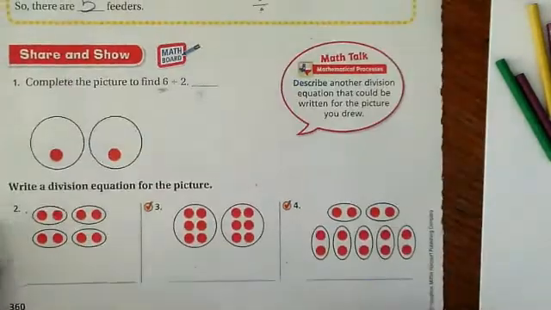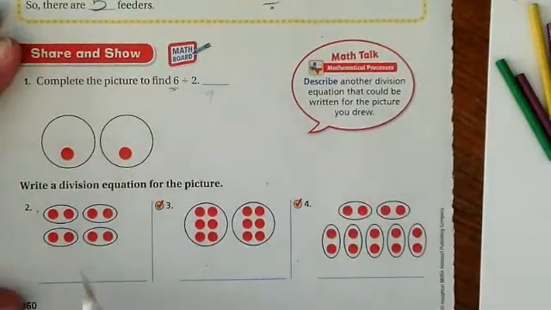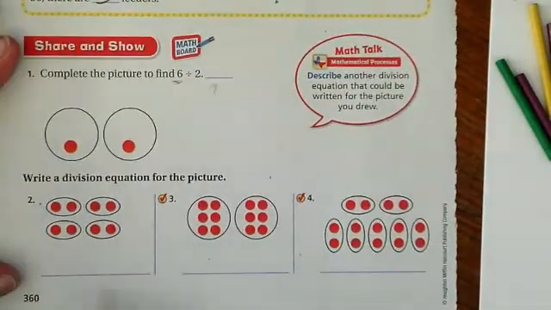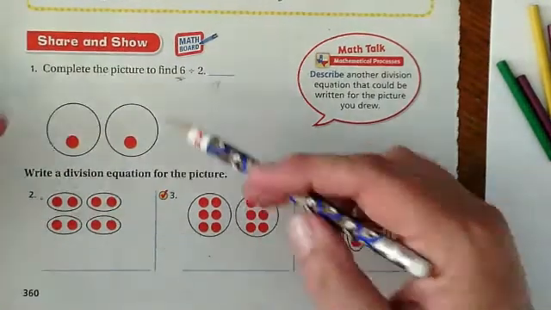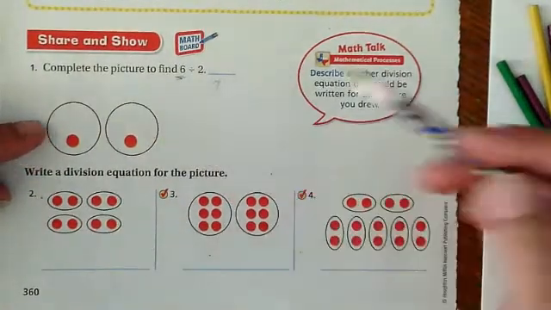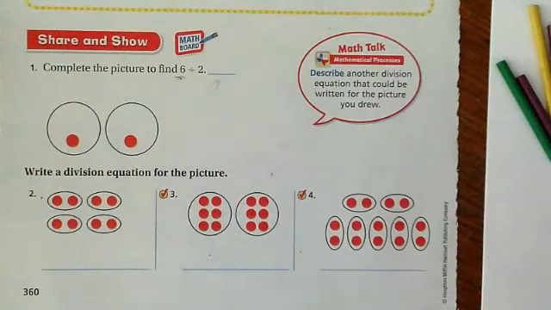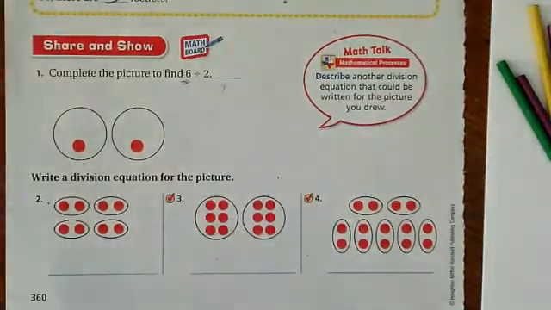So go ahead and work on these, share and show. Check your work when you're finished. There'll be a button down here at the bottom to make sure that you've written your equations correctly and that you've done your model correctly. Afterwards, you have some word problems to answer and a few more of this type. So for right now, make sure you check your work, make sure you're thinking clearly, and I look forward to seeing what you do.